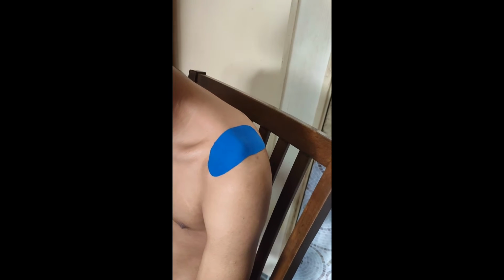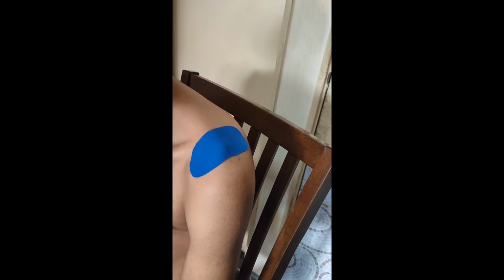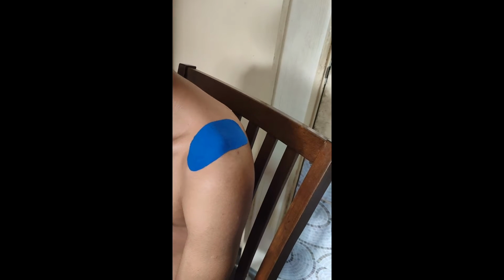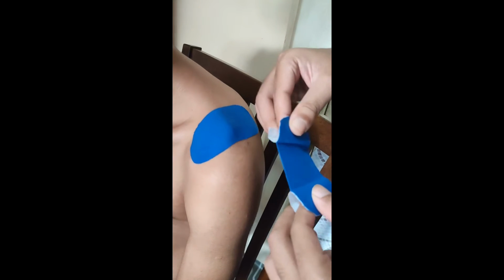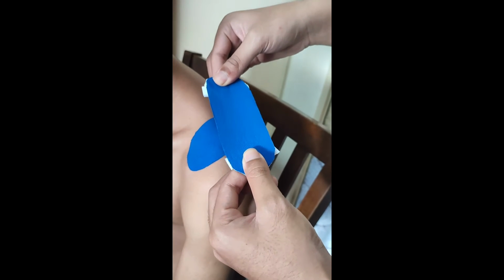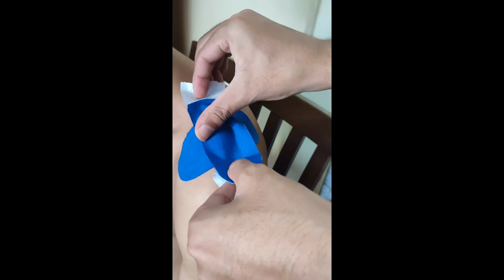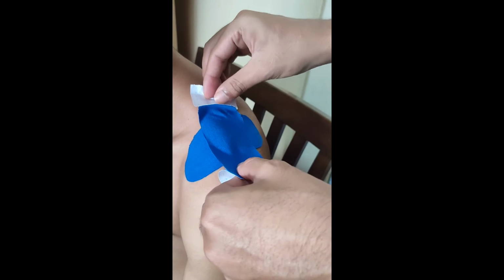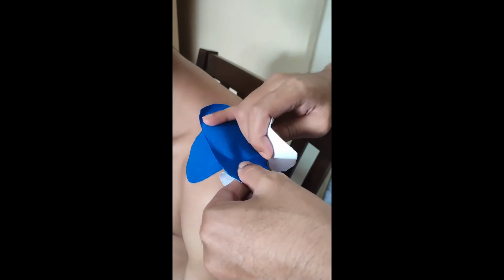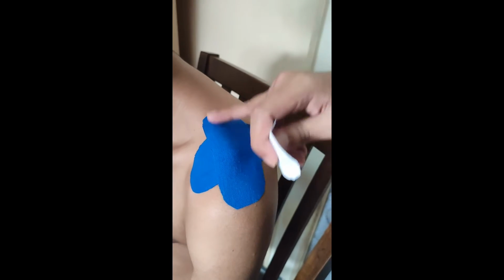Okay, so move on to the second strip. For the second strip, you need to put it diagonally across the first strip. Make it like an X shape. Okay, 75 to 100% tension. The middle part, you tape it, and then put no tension towards the anchor. Like this. Okay, X shape.